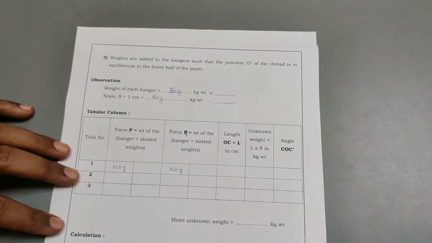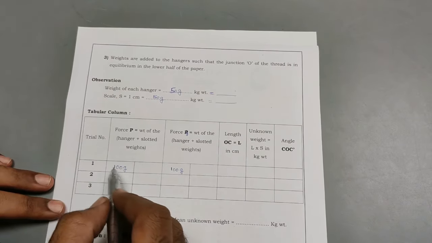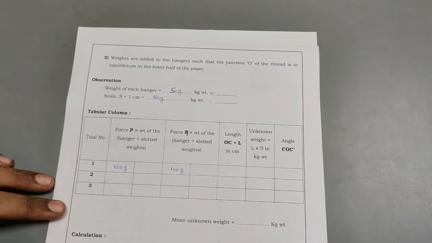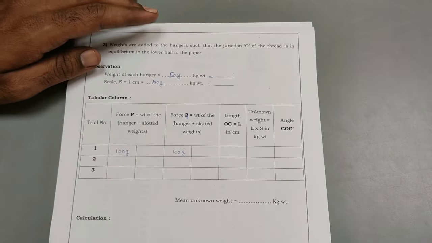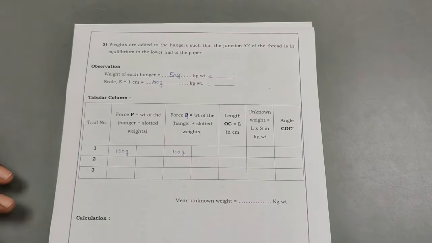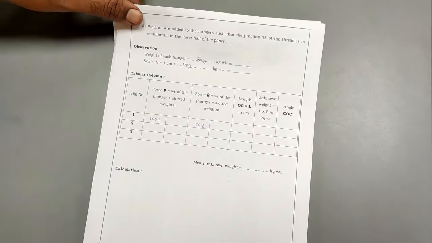Here also, if you want to write this in kg weight, you should multiply it by 9.8, right? Okay, so now I have taken everything in gram only. Nothing wrong in that. You can take it in gram also. You will get the final answer correctly, and even if you take it in kg weight, you will also get the correct answer only. Nothing to worry, right? Okay, then we'll go for the next step now.